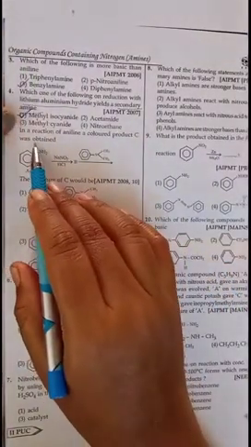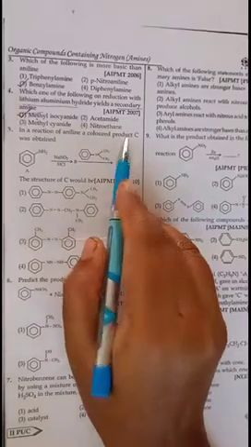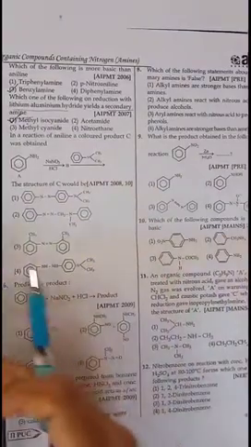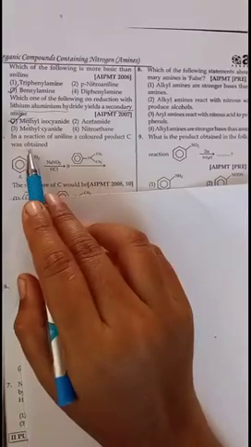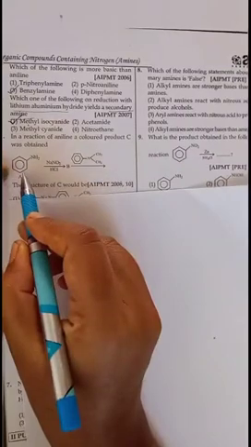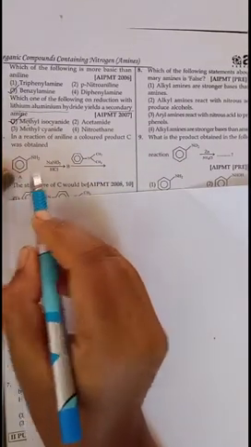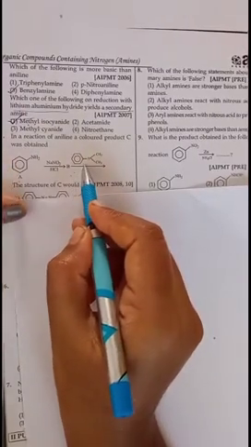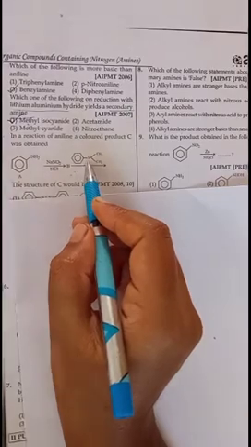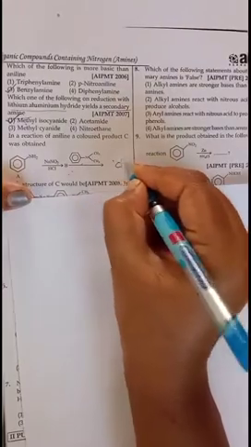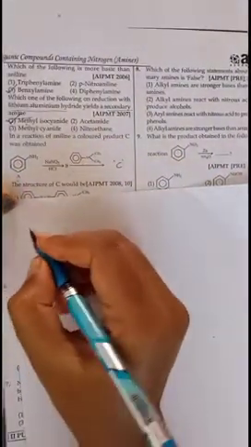The next one: in a reaction of aniline, a colored product C is formed. Aniline is nothing but benzenamine. So in the reaction of benzenamine or aniline, a colored product C is obtained. We want to find out what that C is. Here aniline is given as A. When it reacts with NaNO2 and HCl, B is obtained. B, on reaction with this aromatic tertiary amine, can give C. What is that C? We want to find out. Are you clear? Now we will see step by step.